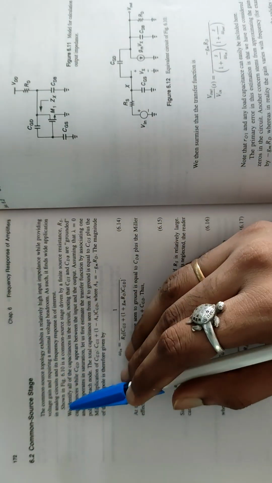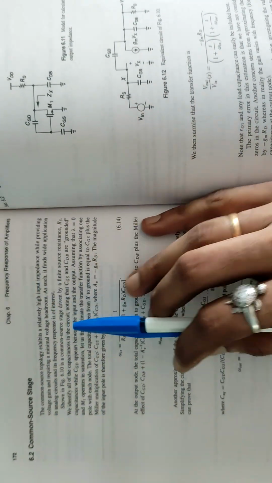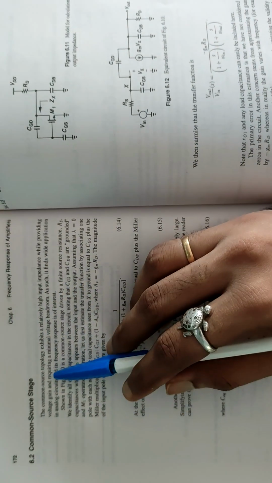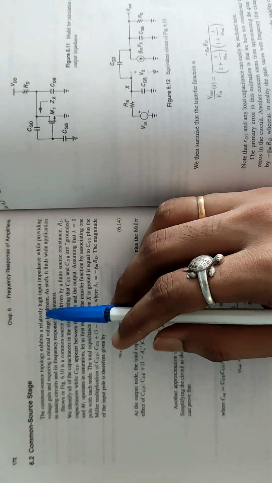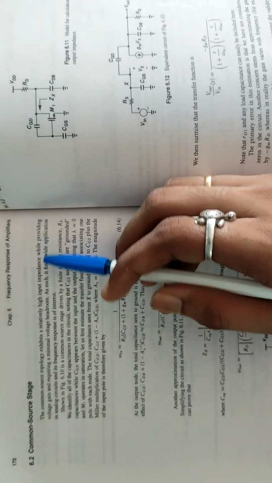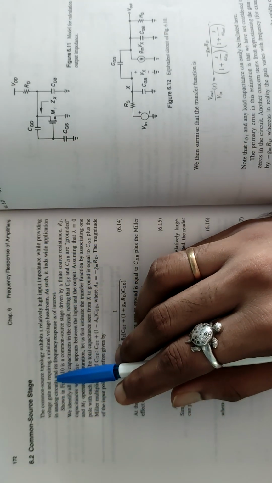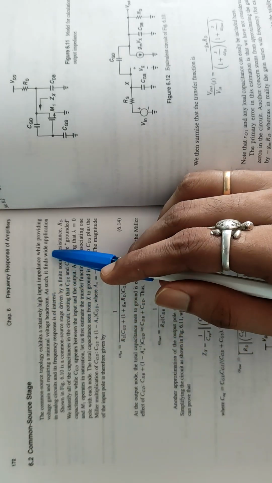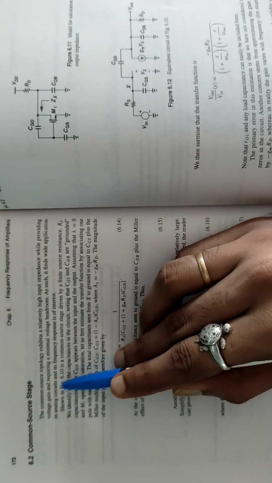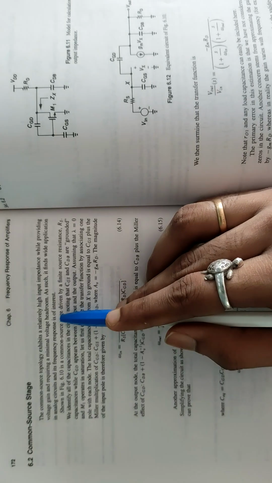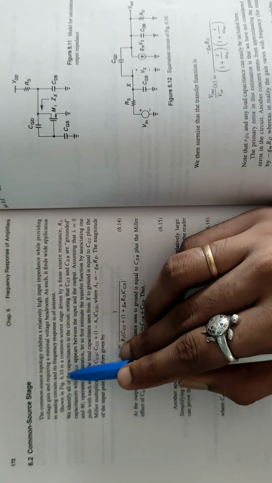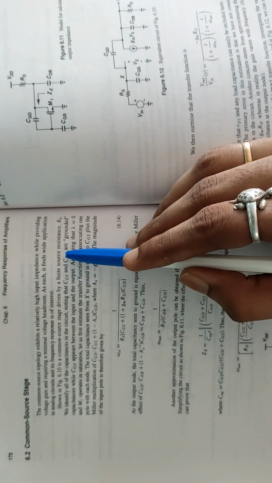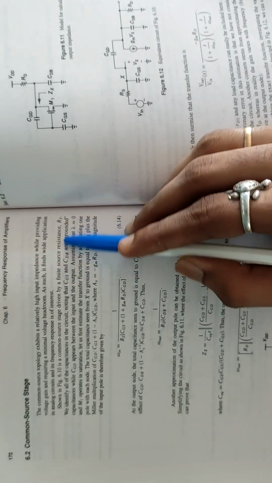Common source stage. The common source topology exhibits a relatively high input impedance while providing voltage gain and requiring a minimal voltage headroom. As such, it finds wide application in analog circuits and its frequency response is of interest. Shown in the figure is a common source stage driven by a finite source resistance Rs.